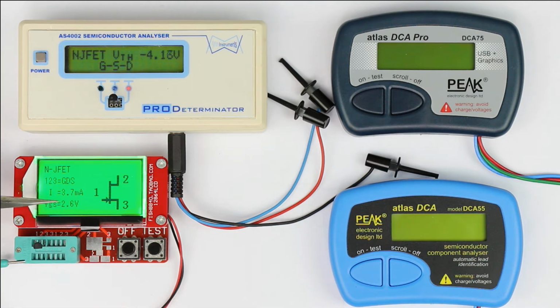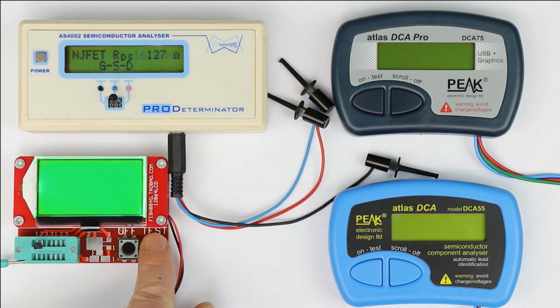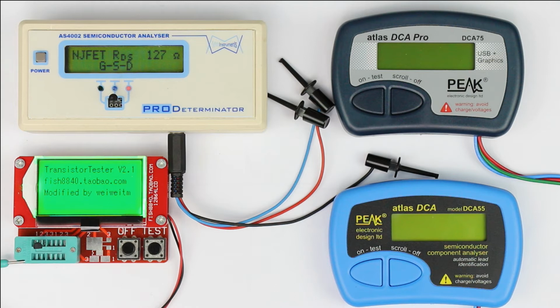So what else do we get? A gate source voltage of 2.6 volts. I think more correct would be minus 2.6 volts. And at this gate source voltage we get 3.7 milliamps. So the information of the FISH could be better. At least we get a halfway correct pinout, the right symbol. Halfway correct, I mean it could also be the other way around concerning source and drain. And we get one pair of parameters, the drain current measured at one specific gate source voltage.